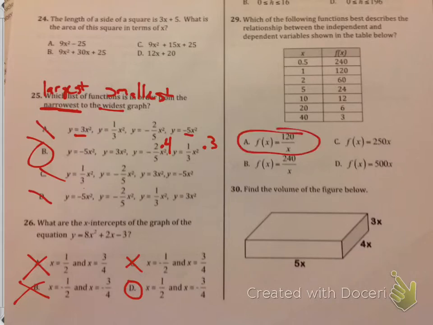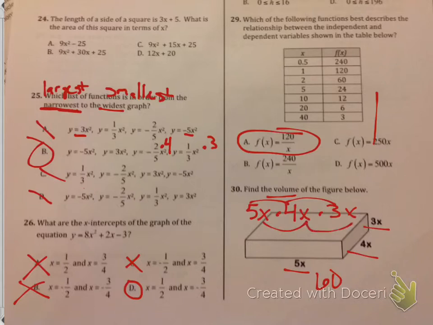So that one's just, all you gotta do is plug it in. Should be able to get that fairly easy. Alright, so final one, find the volume of the figure. Volume just means multiply, so you just gotta multiply these three things. 5x times 4x times 3x. 5 times 4 is 20, times 3 is 60. x times x is x squared, times x again is x cubed, and there you go.